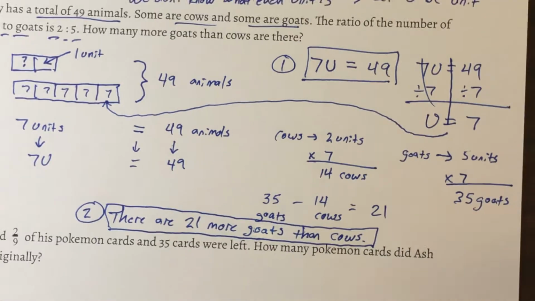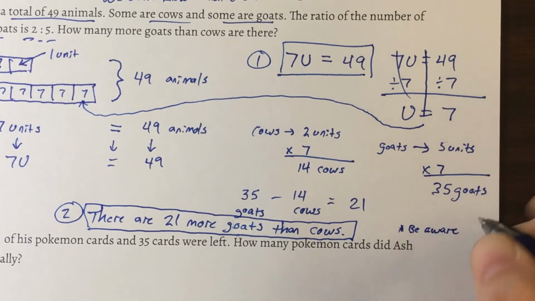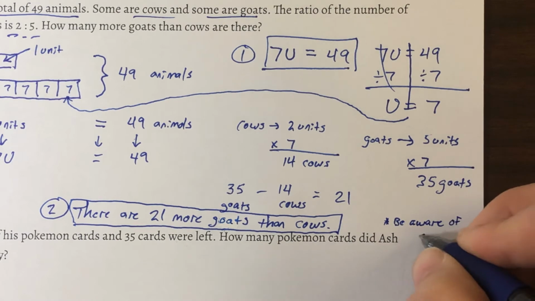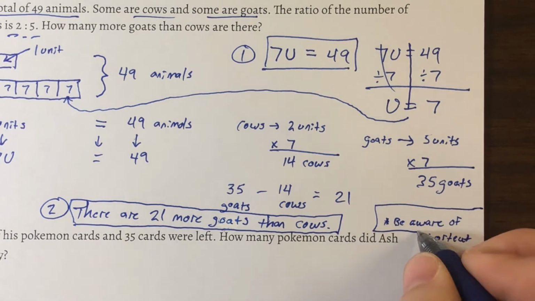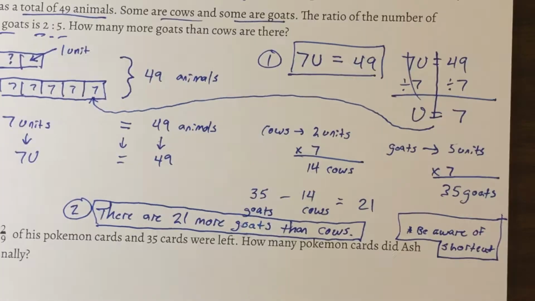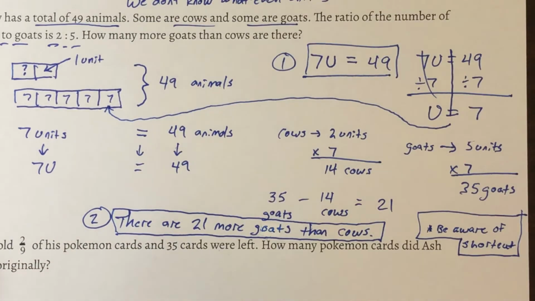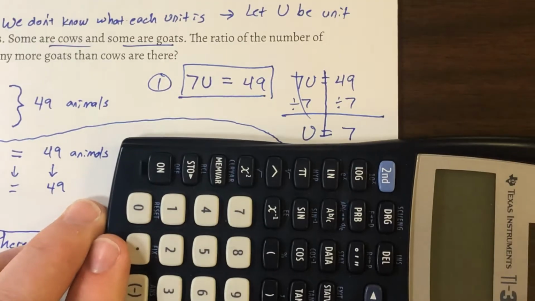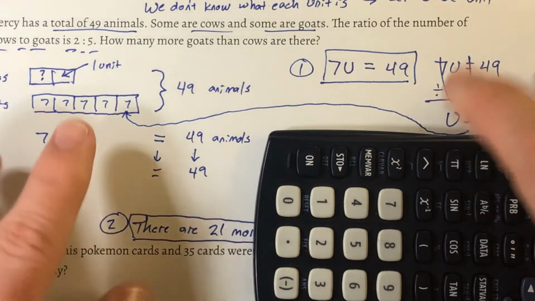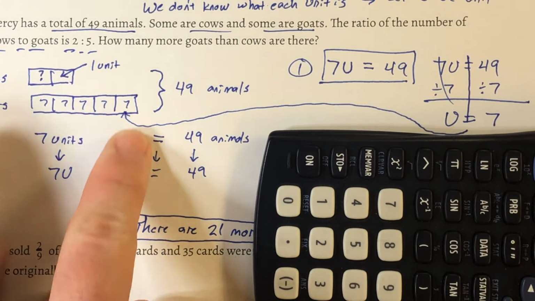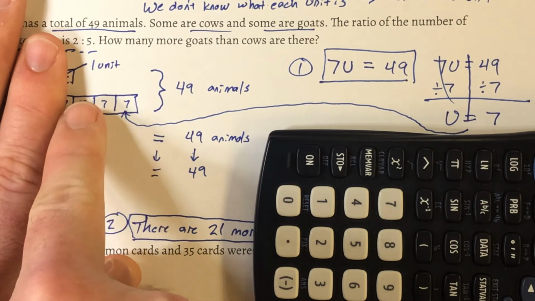Now, I mentioned there was a shortcut. So I'm just going to jot down, be aware of shortcut, so you'll remember that there was one. I'm not going to write it, so if you want to know what it is, you just got to listen and pay attention. So what is the shortcut? It said, how many more goats than cows are there? Once I got to this point right here and found u is 7, all I need to do is look at my picture. It says, how many more goats than cows are there? Well, there's 3 more units. So essentially all I had to do is say, what's 7 times 3?